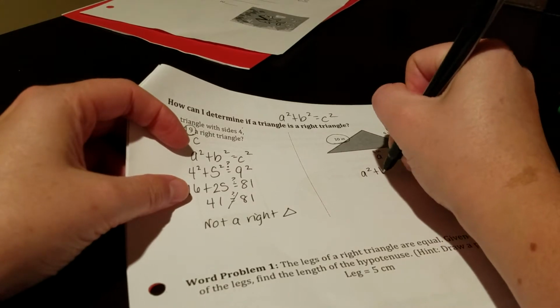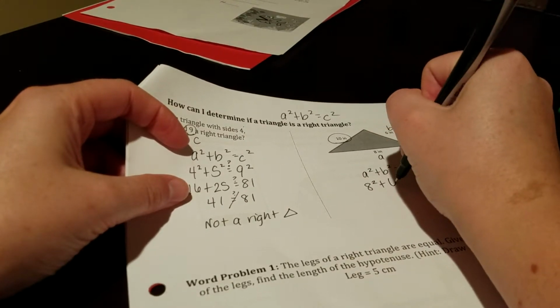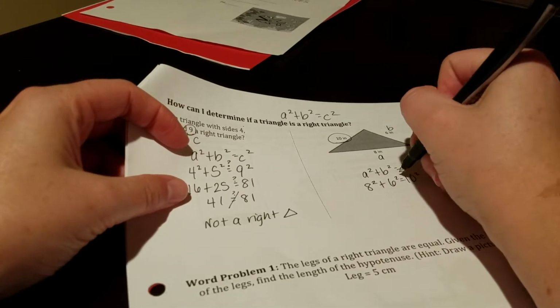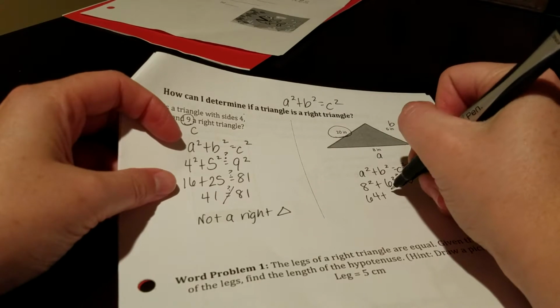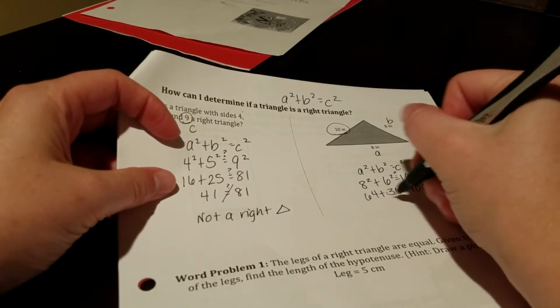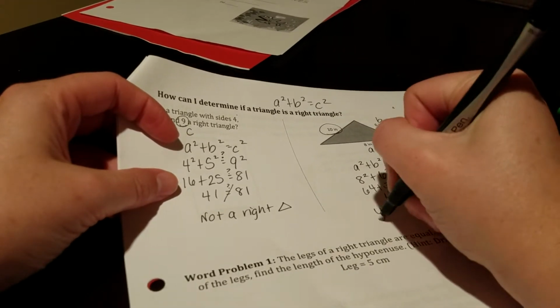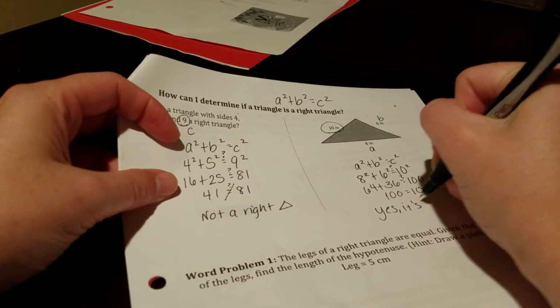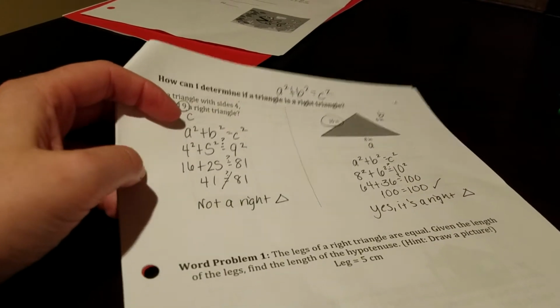So a squared plus b squared equals c squared. 8 squared plus 6 squared equals 10 squared. We don't know. So this is 64 plus 36 equals 100. And 100 equals 100. So that is true. So we can say yes, it's a right triangle.